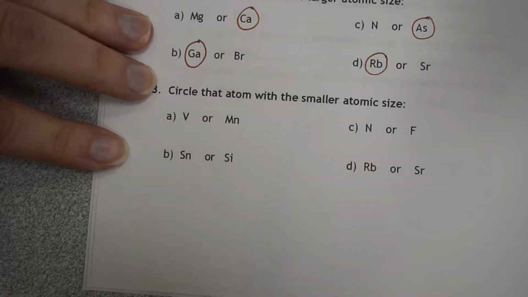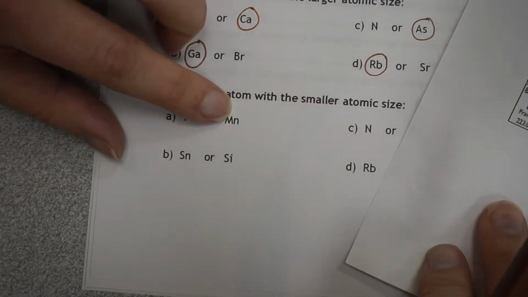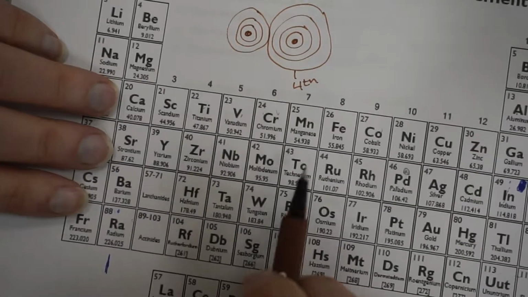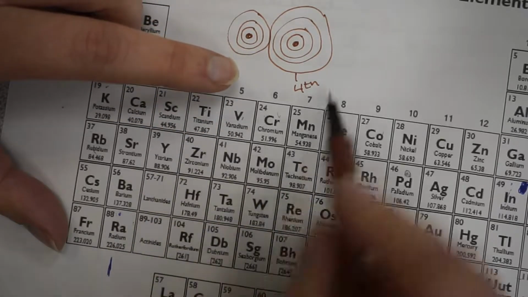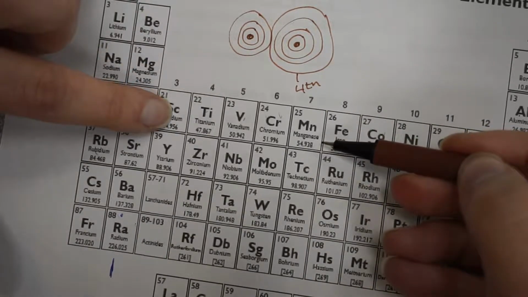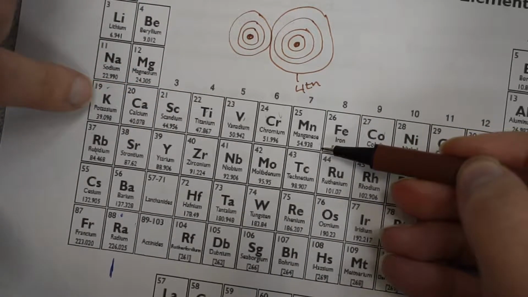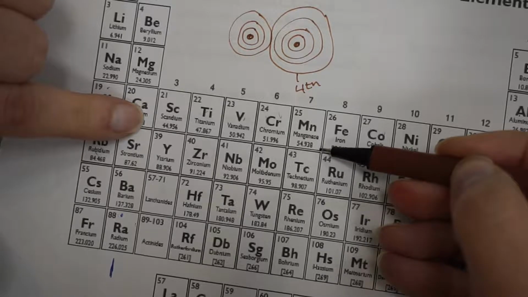Now we're looking for smaller atomic size. That's no big deal. So V or manganese, I think. So manganese and vanadium. They're in the same row, in the same period. This is 3D. They both have 4 energy levels.